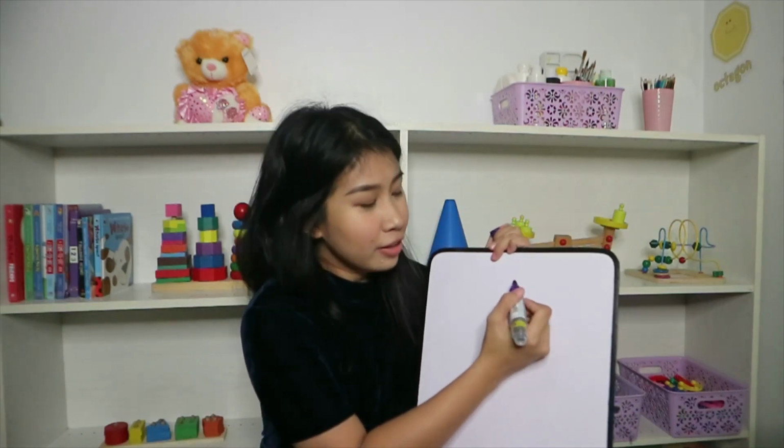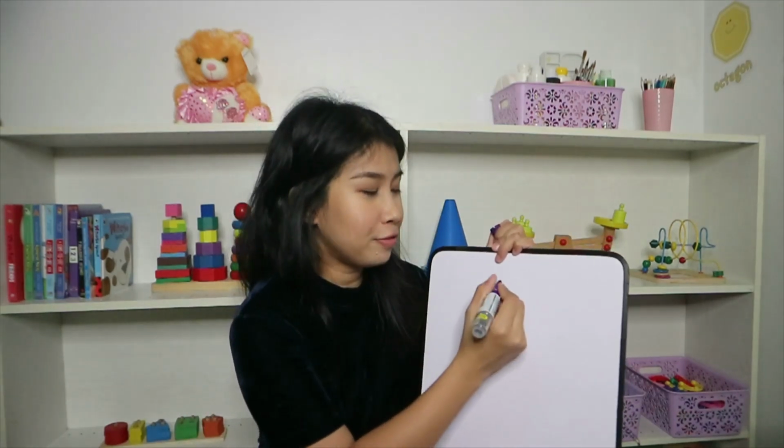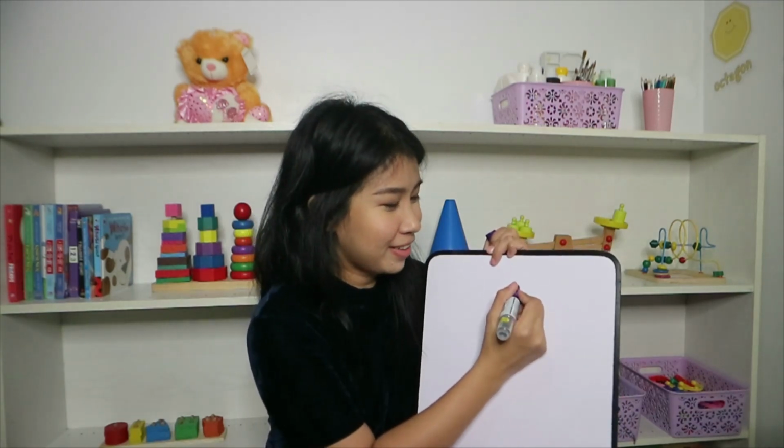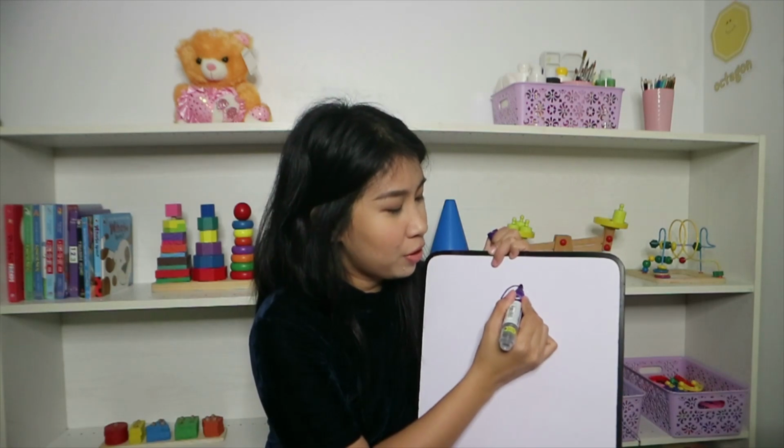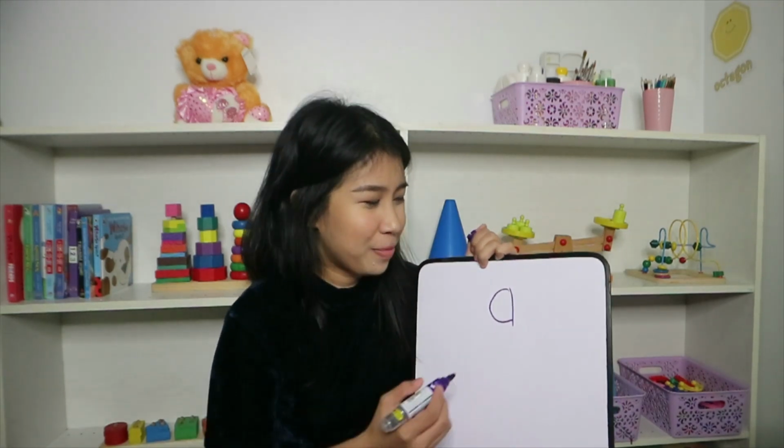Now let's try to make the baby A. When we make the baby A, make a small curve and a small straight line. Let's try it one more time.